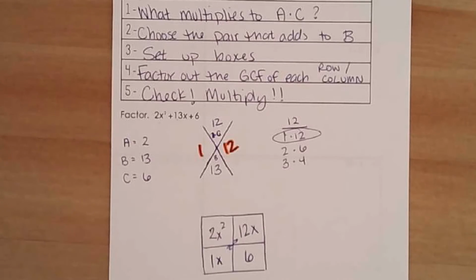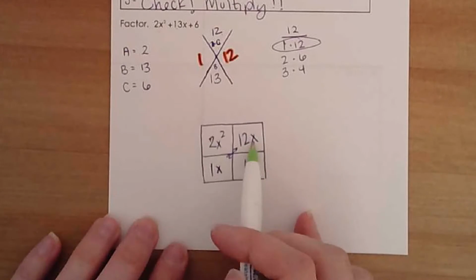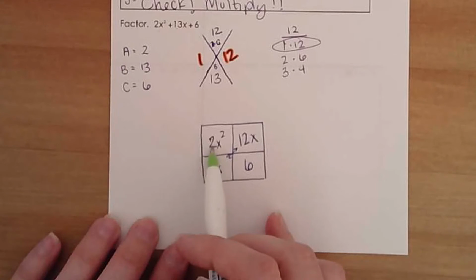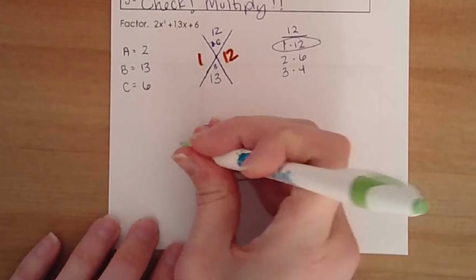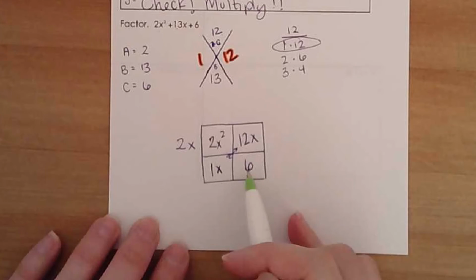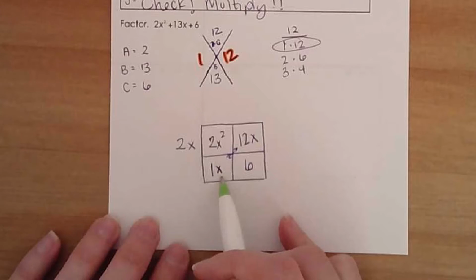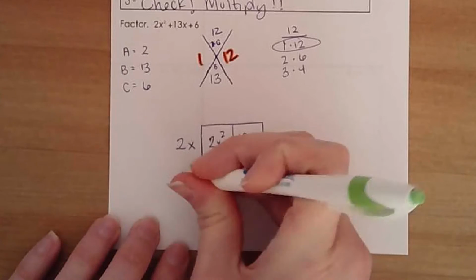To do that, we take the greatest common factor from each row and from each column. If I look at my first row, I can factor out 2x from both of these. If I look at my second row, these don't have anything in common, so I can only factor out a positive 1.